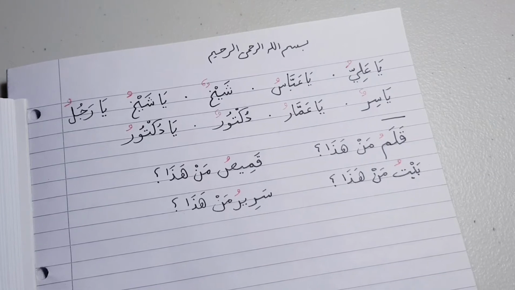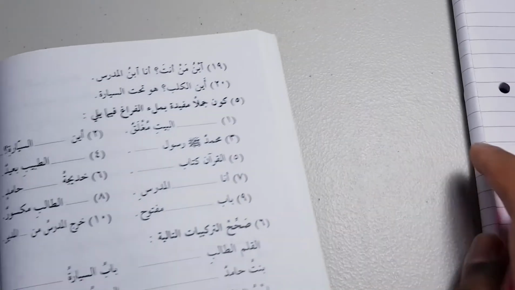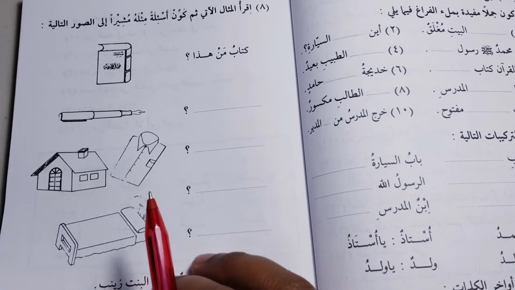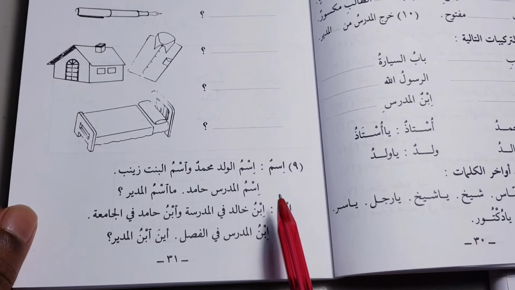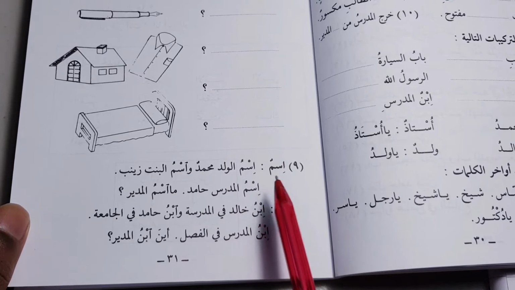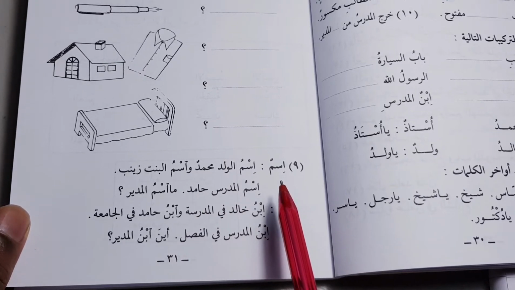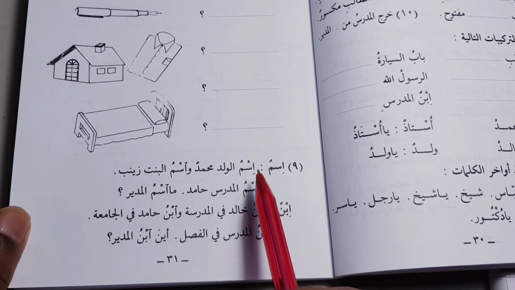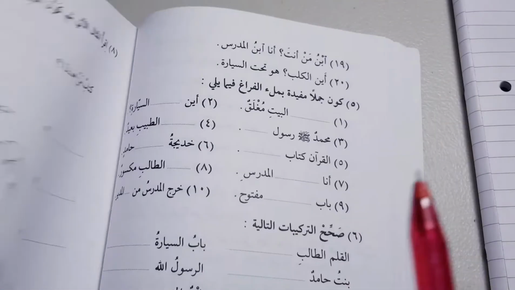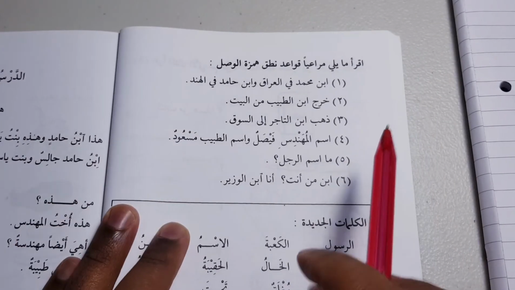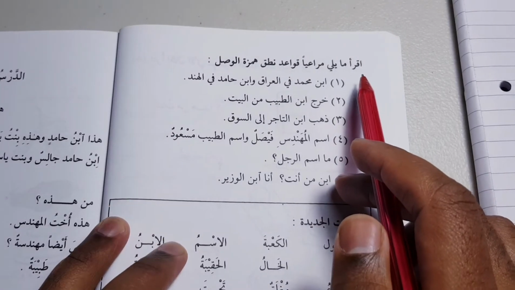So this was the writing homework. Then we had a reading homework on the next page. And the reading homework was to test us to see if we are able to implement this rule of Hamzatul Wasl. Hamzatul Wasl, if you're beginning the word, you read it. If it's in the middle, you skip it. So if we understand that, let's read this. The exercise title is اقرأ ما يلي.